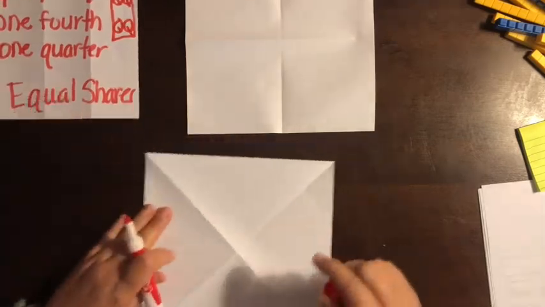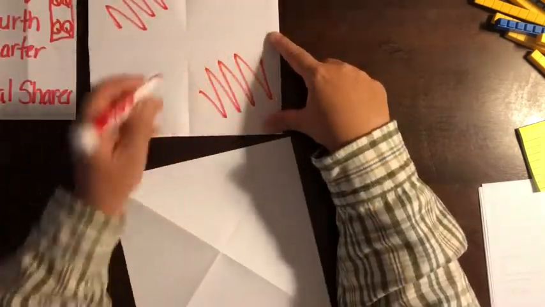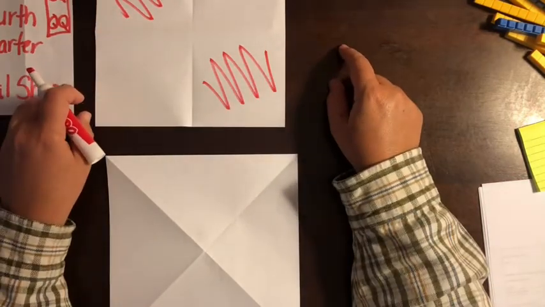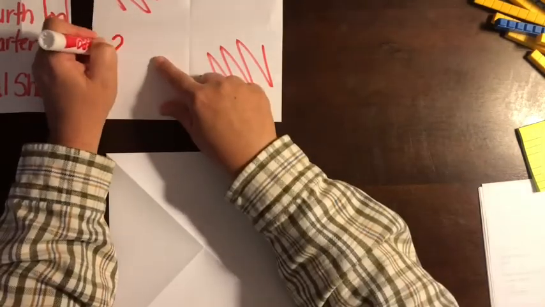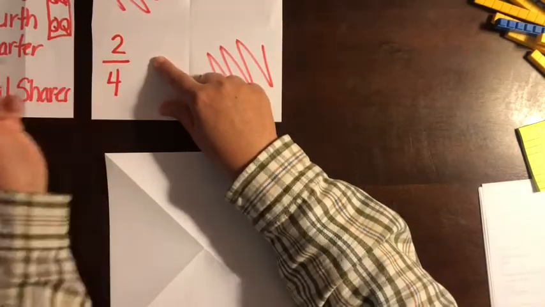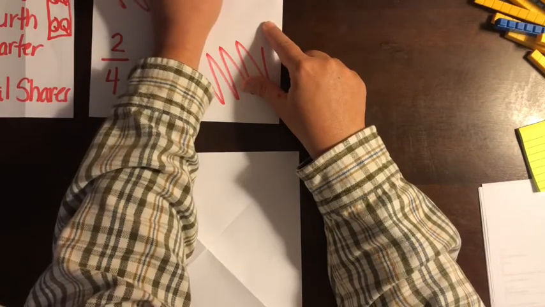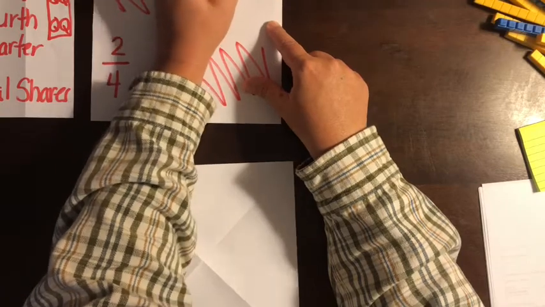All right, so if looking at these other 2, let's say I shaded in this section and this section. Now I've shaded in 2 sections, but how many do I have total? 1, 2, 3, 4. So I have 2 of 4, and that is called, let's use your words, 2/4.